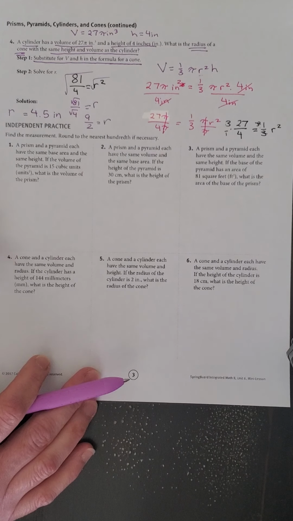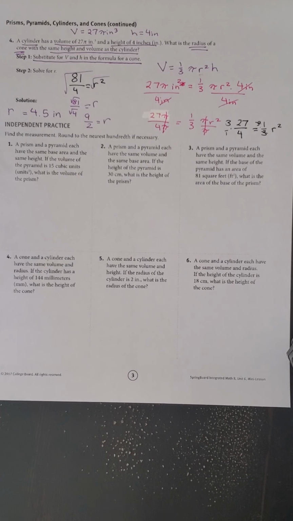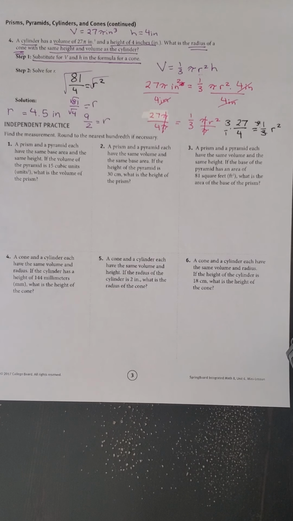So go ahead and try 1 through 6. And if you need any help on this week's notes, just let me know. Come to a Zoom and I will be there to help you.